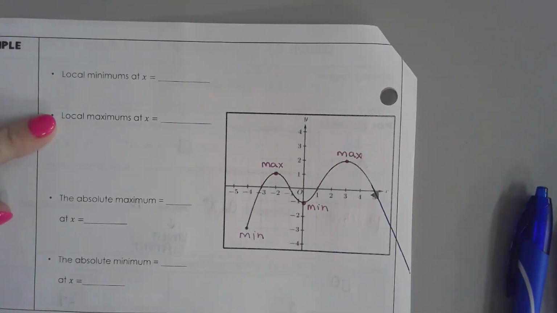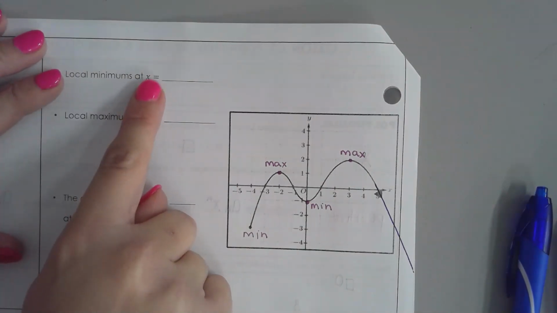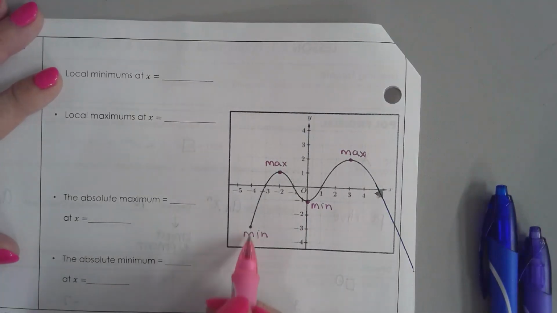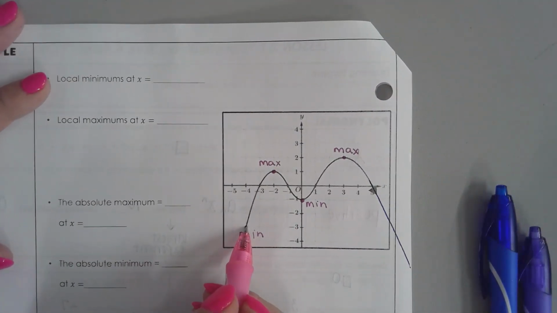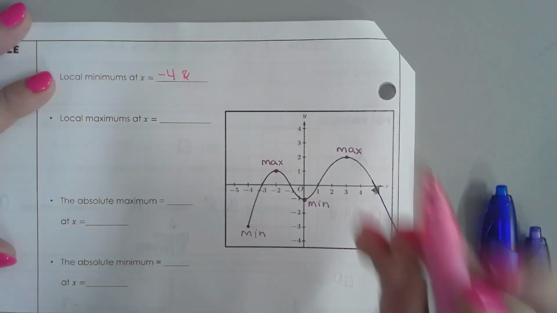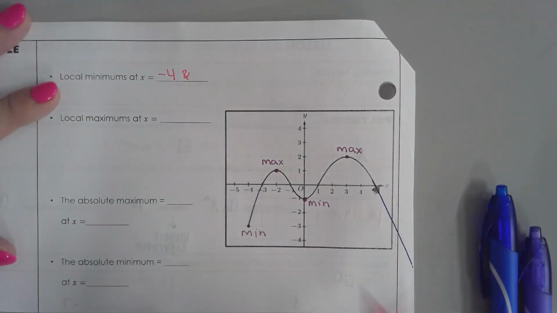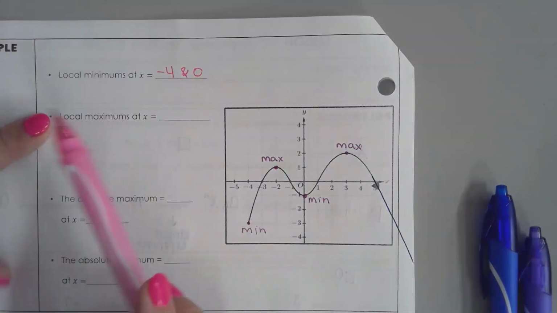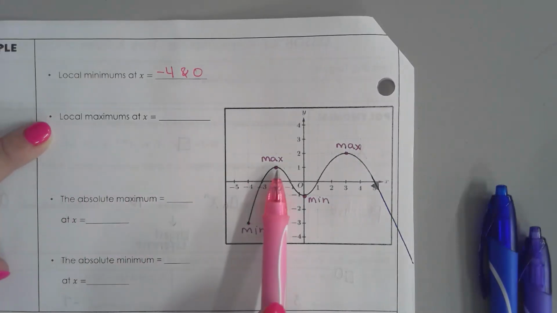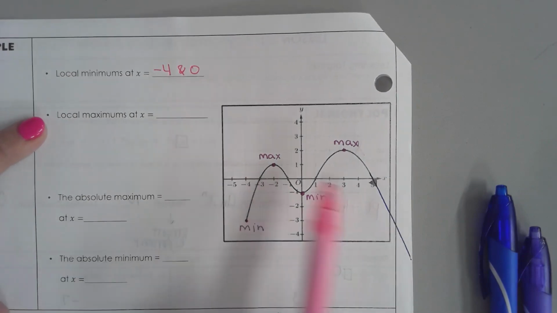So the local or the relative minimums, we've got two. It's just asking for the x values there. So I have a minimum at x equals what? What's the x value here? -4. And another minimum at 0. Yep. And then a local maximum, a relative maximum at x equals -2 and 3.